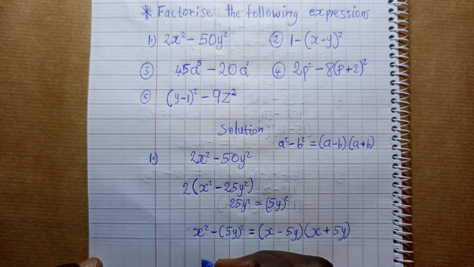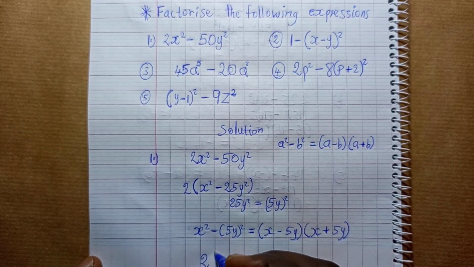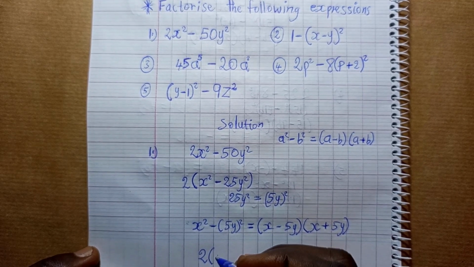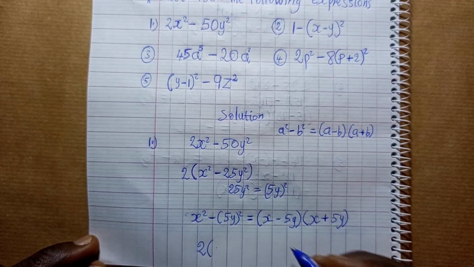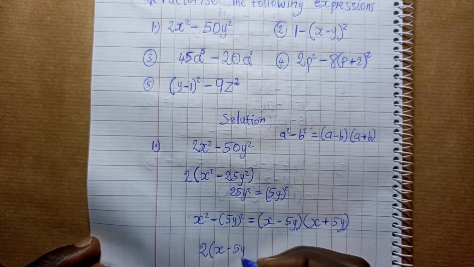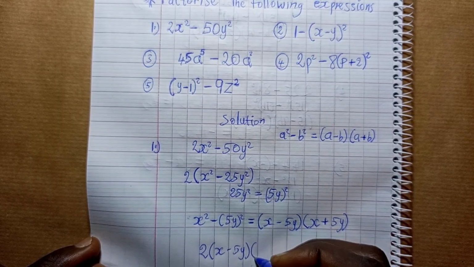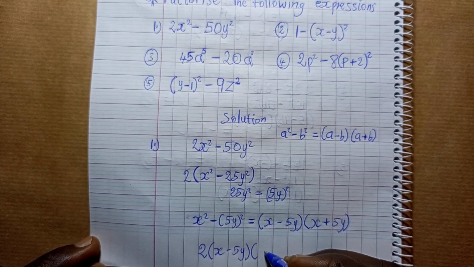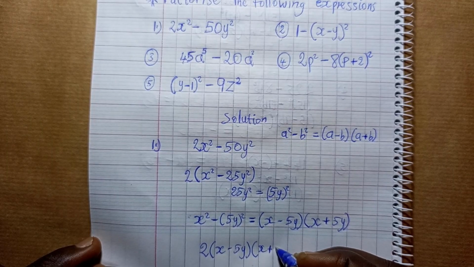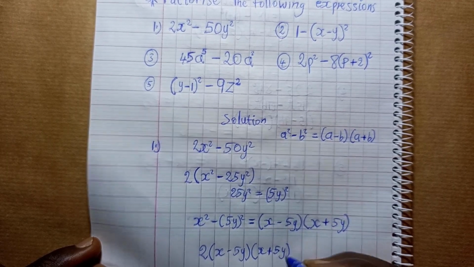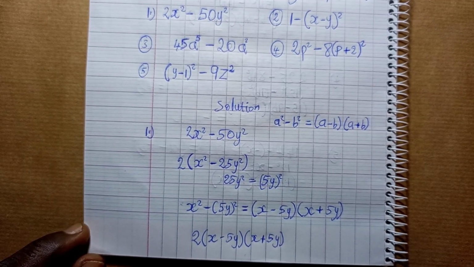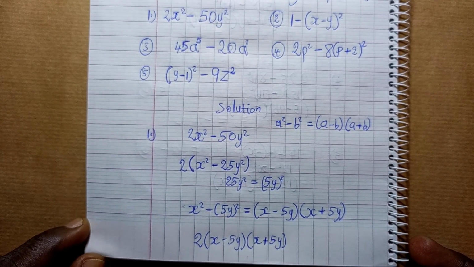So our final answer is 2, open bracket, x minus 5y, close bracket, open another bracket, x plus 5y. So this is the answer to number 1.